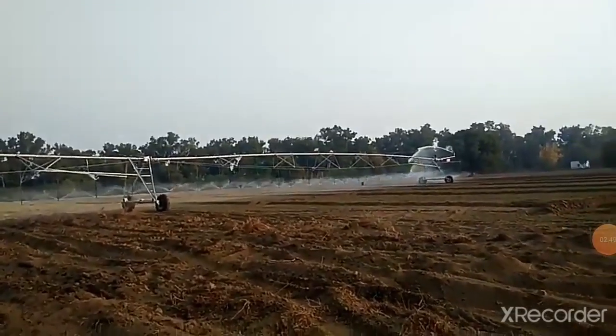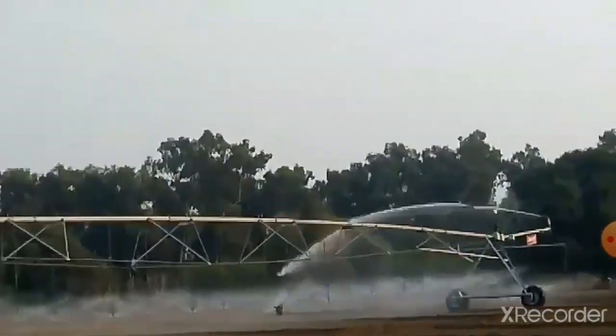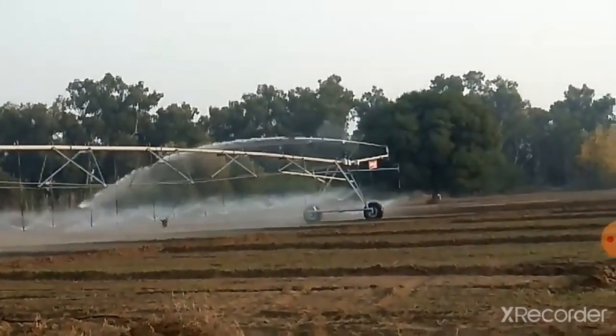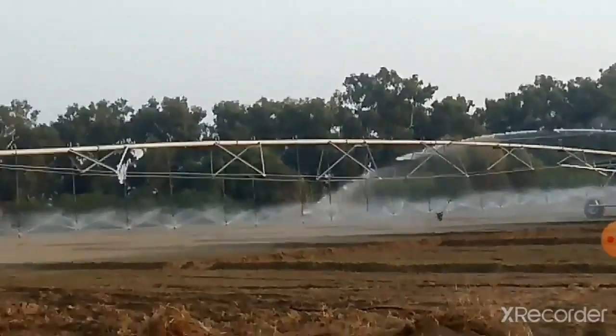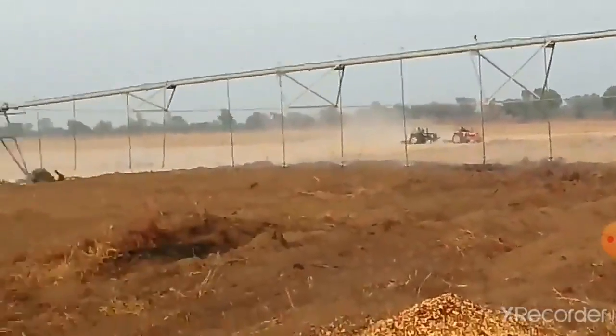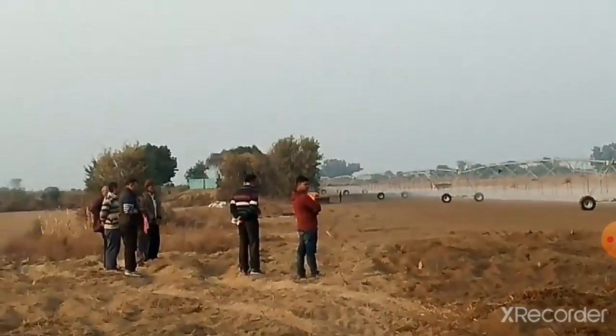Next, center pivot irrigation. It is also called water wheel and circle irrigation. It is a method of crop irrigation in which equipment rotates around a pivot and crops are watered with sprinklers.